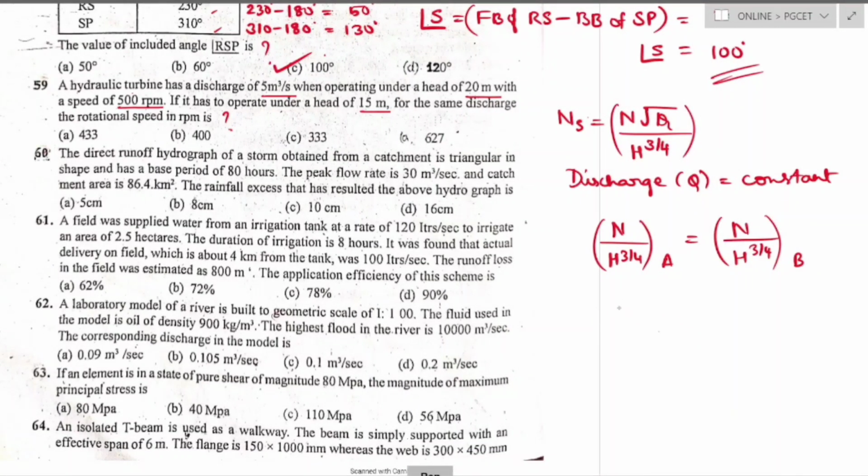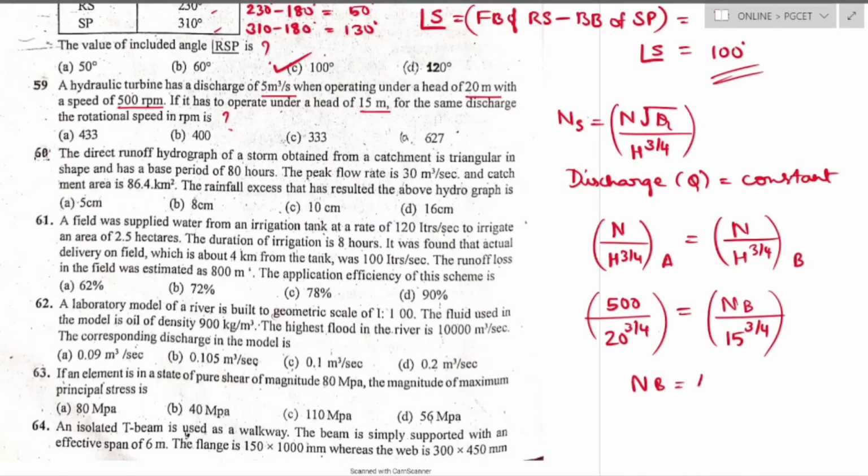Now N_A is 500 rpm by 20 to the power of 3 by 4 is equal to, we have to find the second rotational speed, that is N_B, and the second head is 15 meter, that is 15 to the power of 3 by 4. N_B will be 402.96 RPM. So the nearest answer is option B.